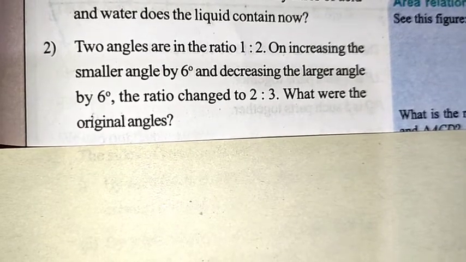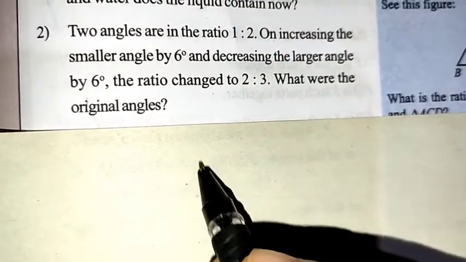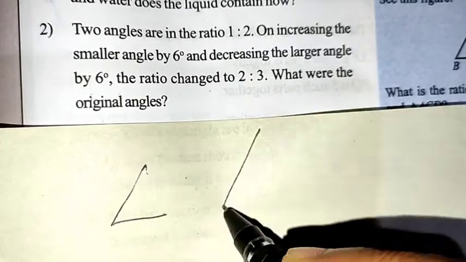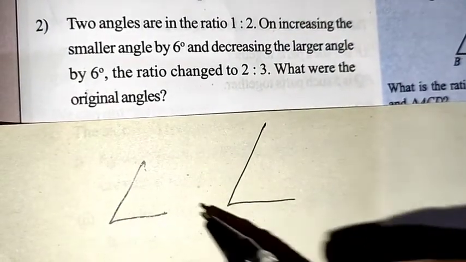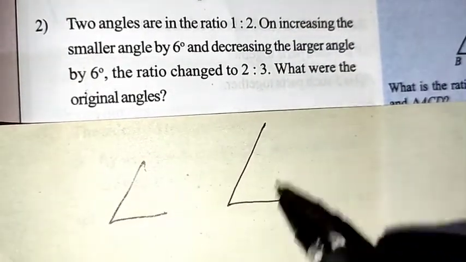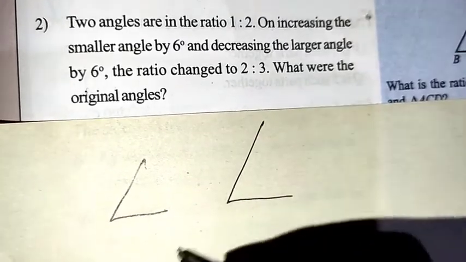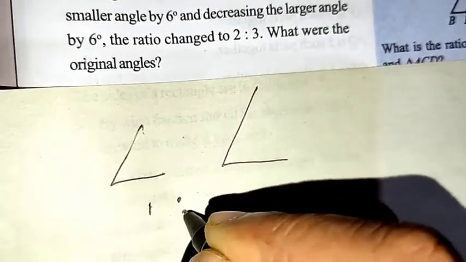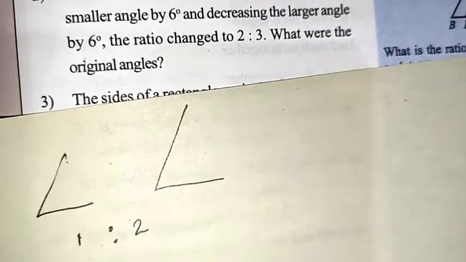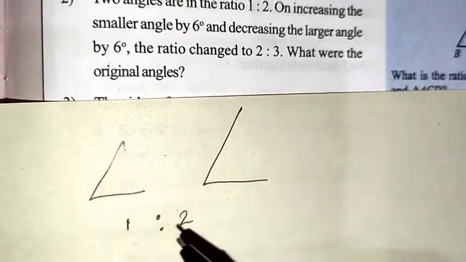Okay, here we have a question. In that question, two angles are in the ratio 1:2. See, this one is an angle and this one is another angle. The ratio of these two angles is 1:2.